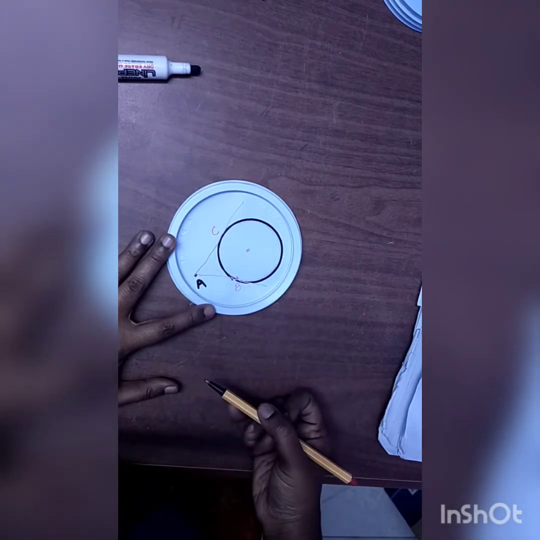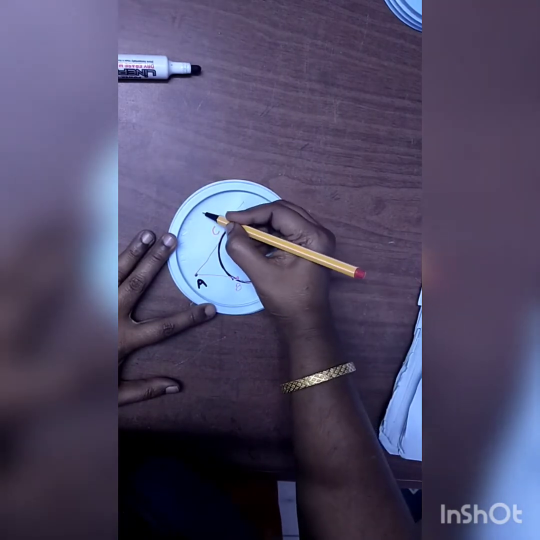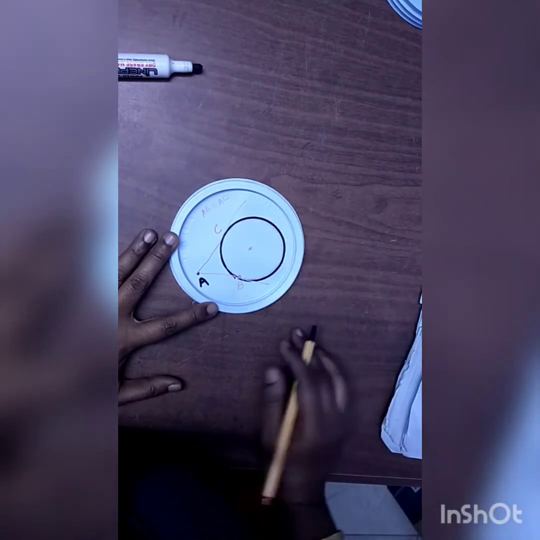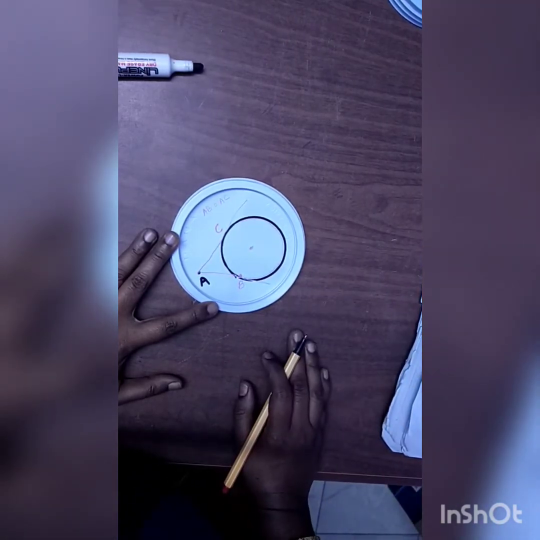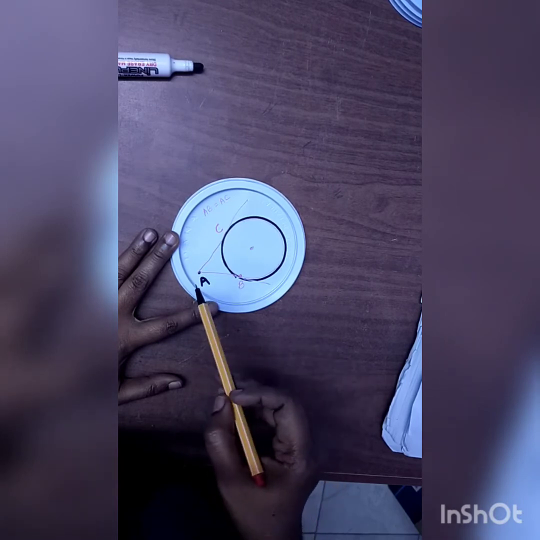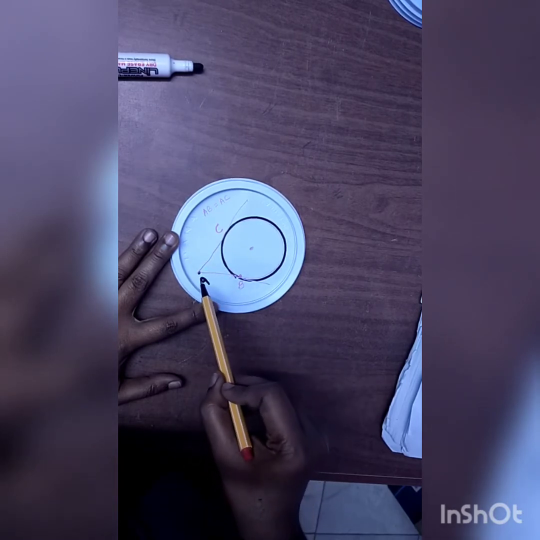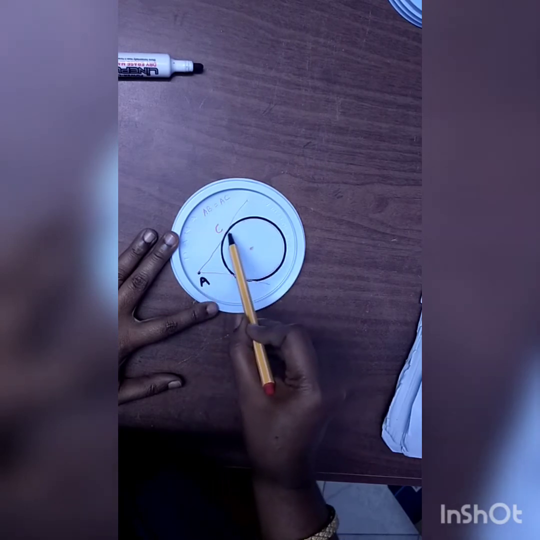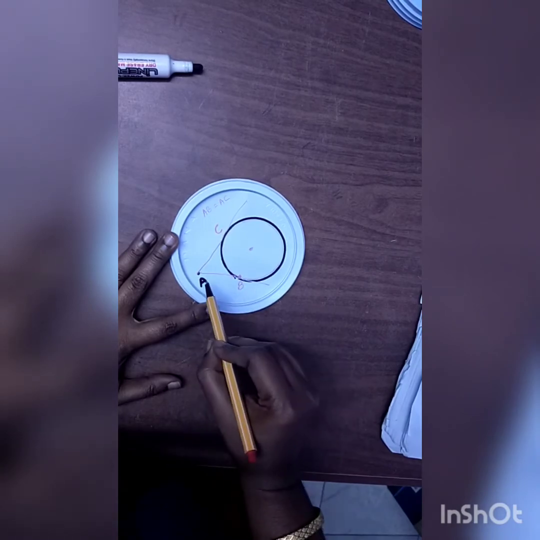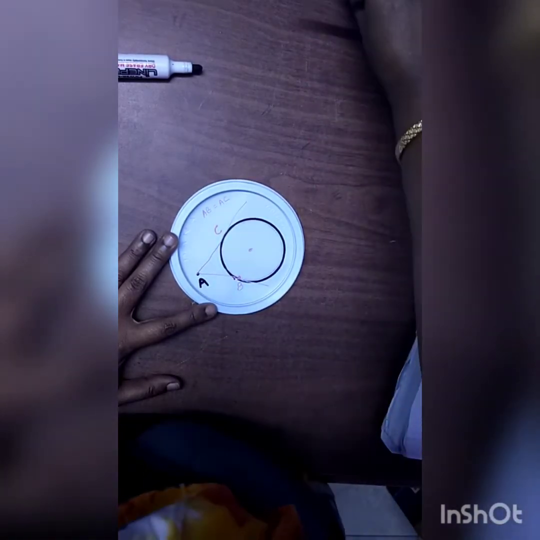AB and AC. So what is that circle theorem? These two tangents are always equal. AB equals AC. How can we state this theorem? Tangents from a common point to the circle are always equal in length. I will say again, children, tangents from a common point A to a circle are always equal, like AB equals AC.